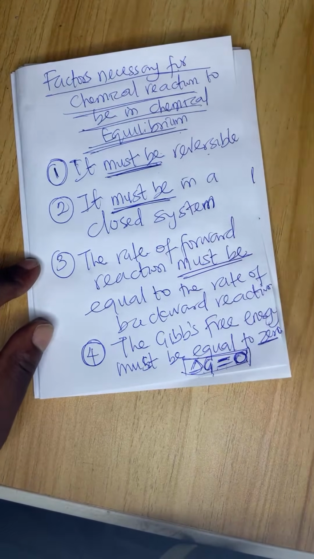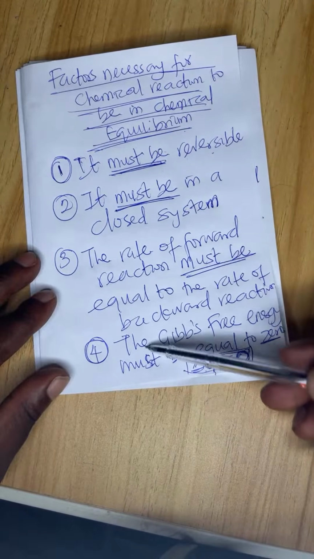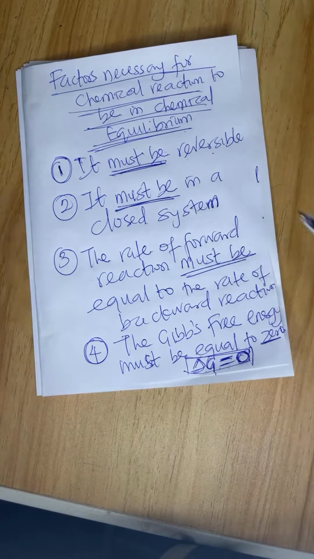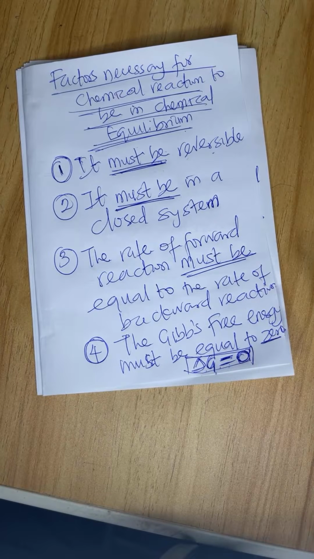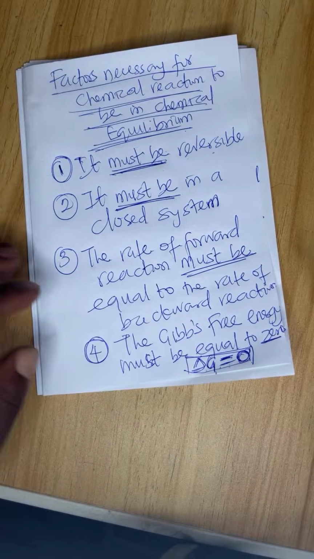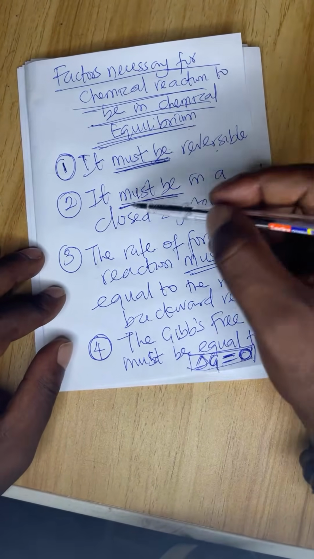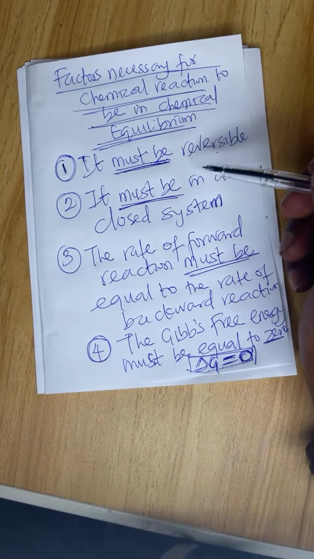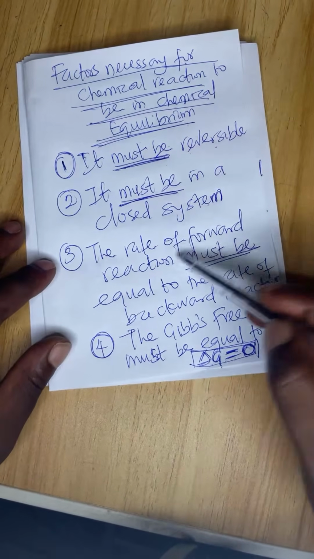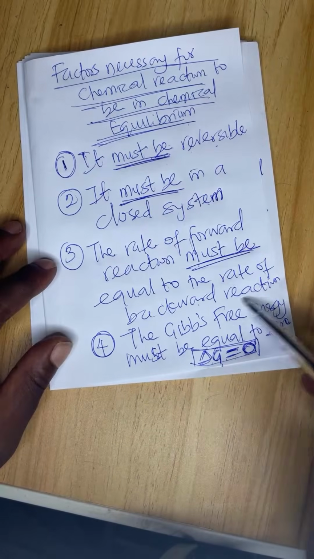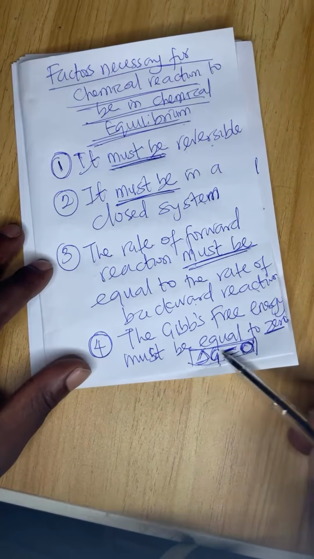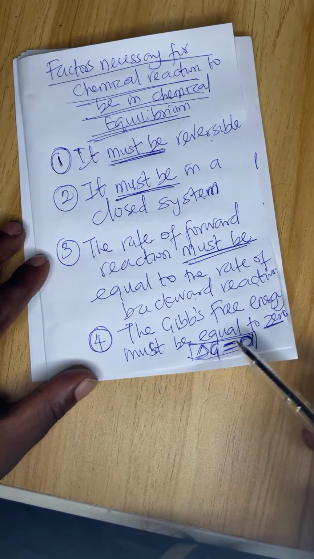That means if a reaction does not obey these things, it is not in chemical equilibrium, despite the fact that it is a chemical reaction. So it must be reversible. It must be in a closed system. The rate of forward reaction must be equal to the rate of backward reaction. Then Gibbs free energy must be equal to 0.